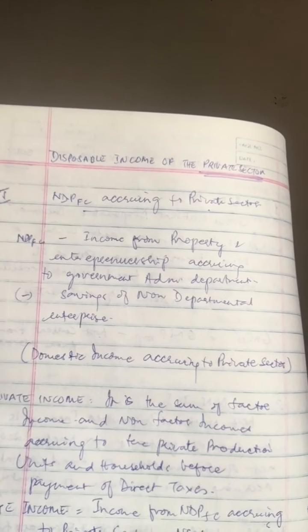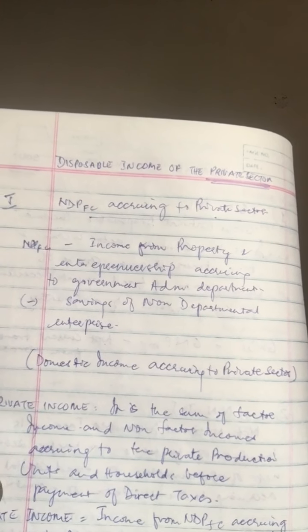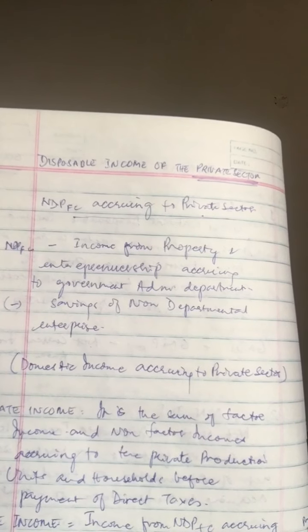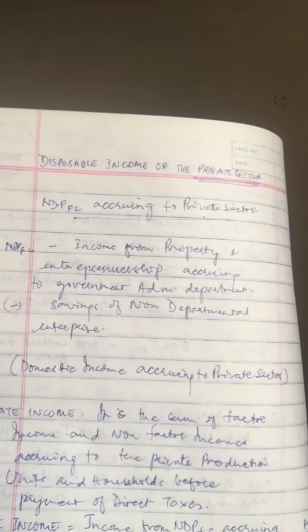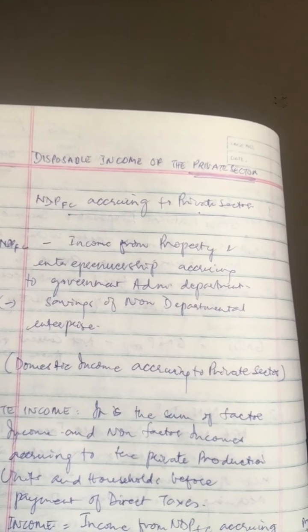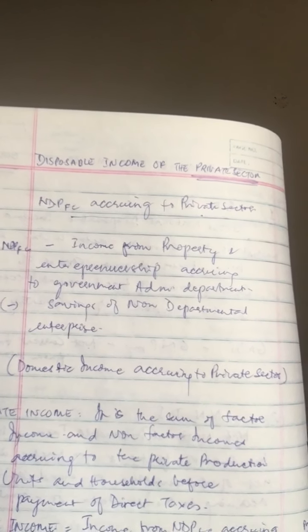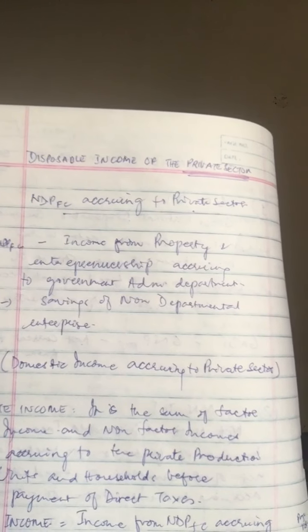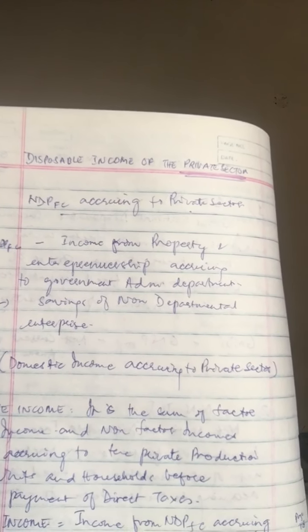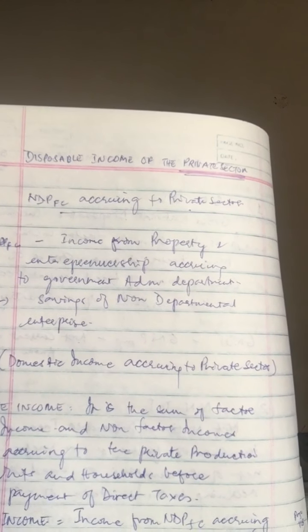For example, earlier we studied that the government sector units are broadly classified into producers of government services, that is general government, departmental enterprises, and non-departmental enterprises. So by deducting income accruing to these units from NDPFC, we get NDPFC accruing to the private sector.